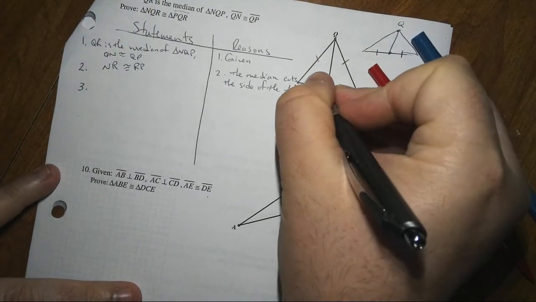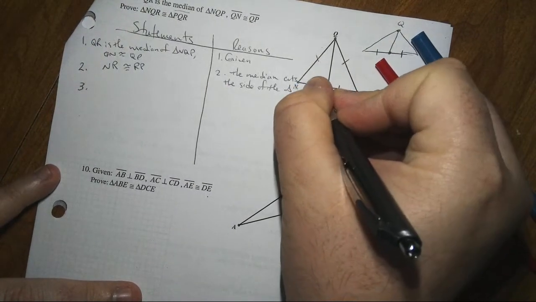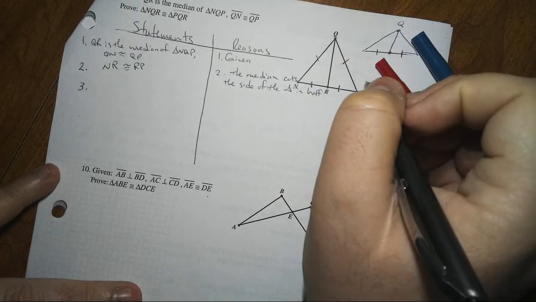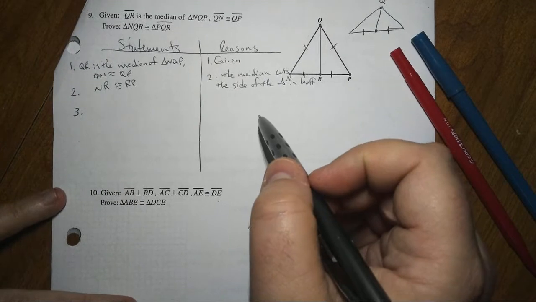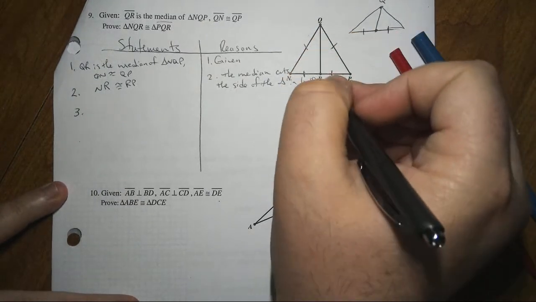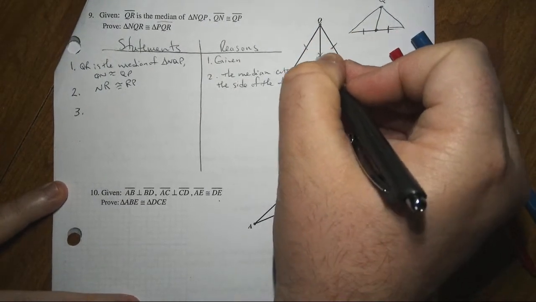Okay, so we know now that this is congruent. We're going to mark that down in our diagram. And then the last one we got, so we don't have any more givens. We're going to go over to the diagram. And we can see from the diagram here that we have this shared side, once again, QR.